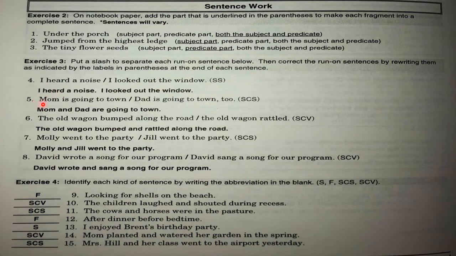Number 5. Mom is going to town. Dad is going to town too. So I'm going to change this run-on sentence into a simple sentence with compound subject. It's right here, SCS. First of all, I'm going to put a slash to separate the 2 sentences, and then I'm going to add the compound subject. The subject here is mom. The subject in this one is dad.